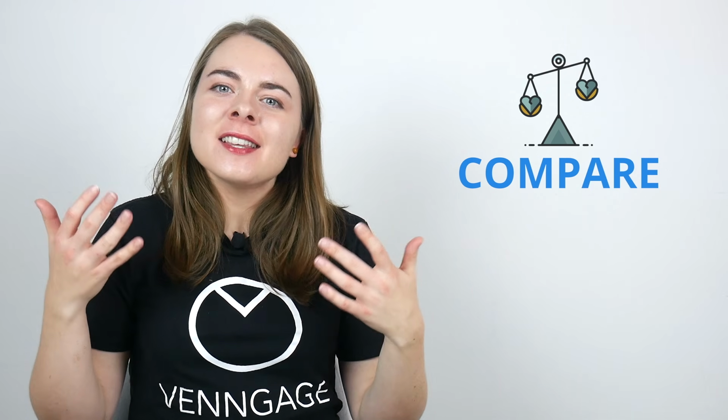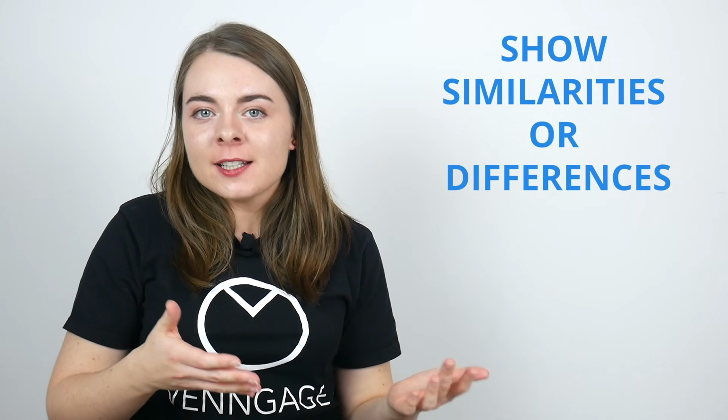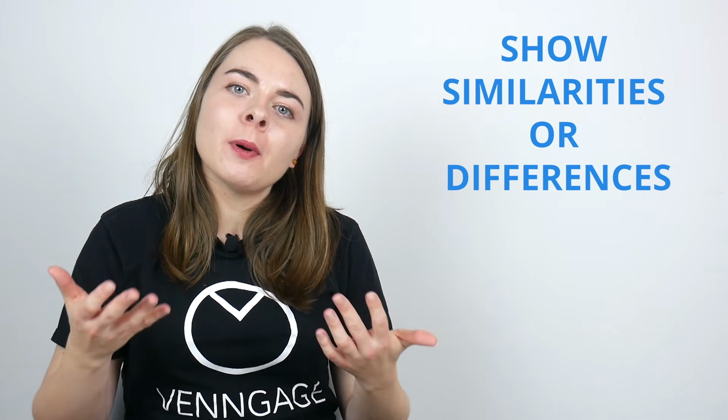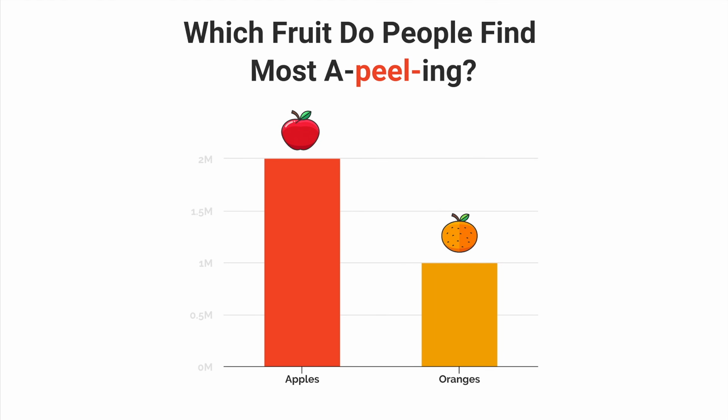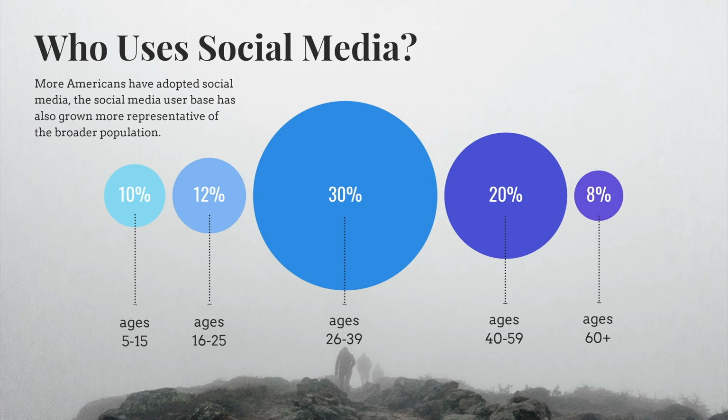Next, compare. This is when you want to show similarities or differences between values or parts of a whole. There's a ton of different types of charts that you could use for this. To compare independent values, you could use a bar chart or a bubble chart.